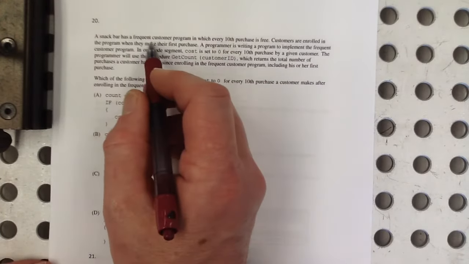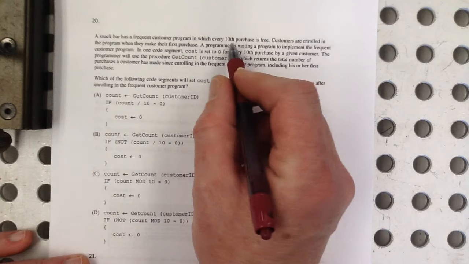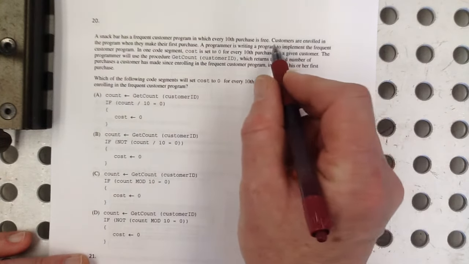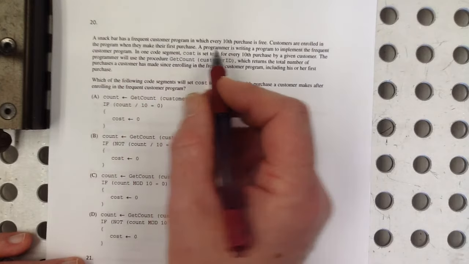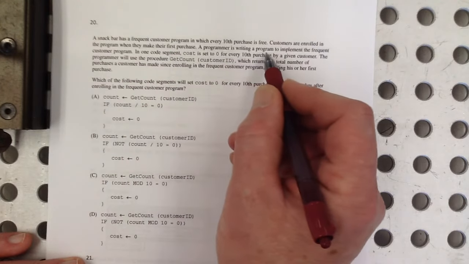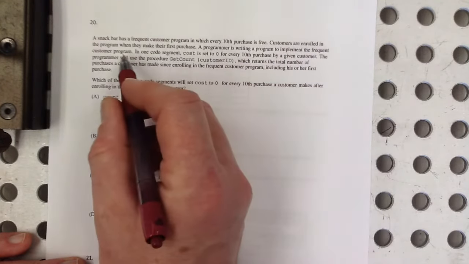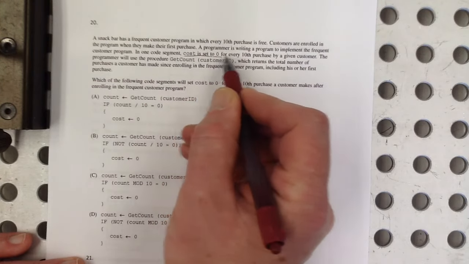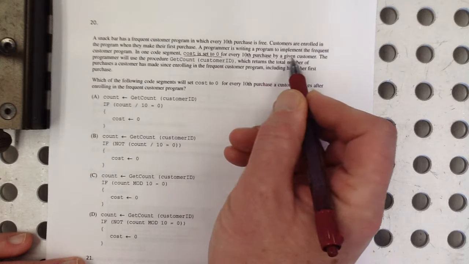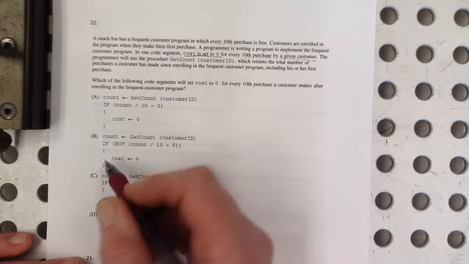A snack bar has a frequent customer program in which every 10th purchase is free. Customers are enrolled in the program when they make their first purchase. A programmer is writing a program to implement the frequent customer program. In one code segment, cost is set to 0 for every 10th purchase by a given customer. Okay.